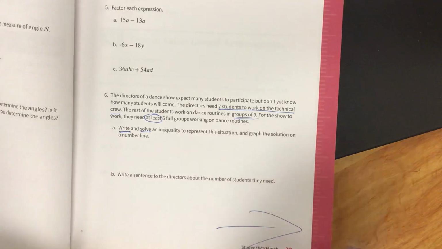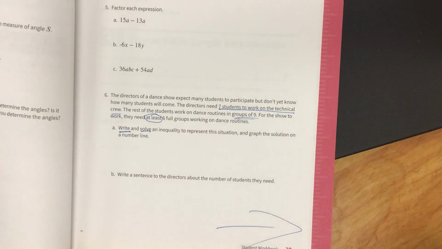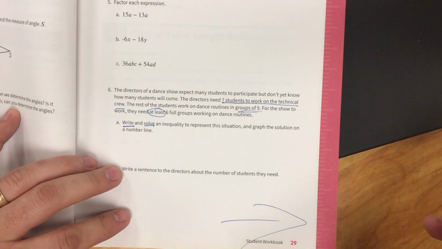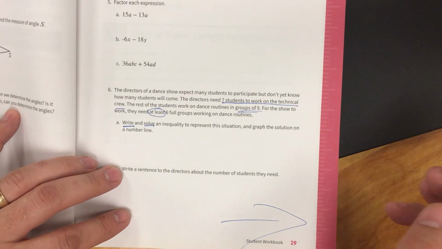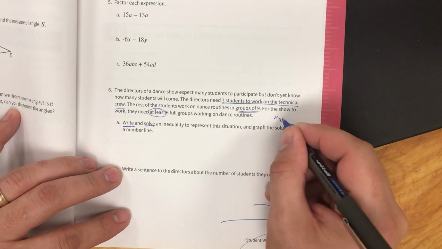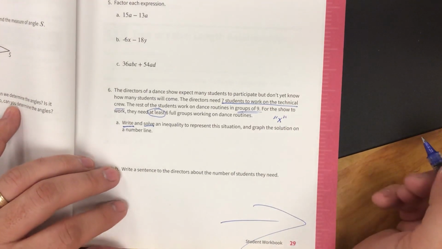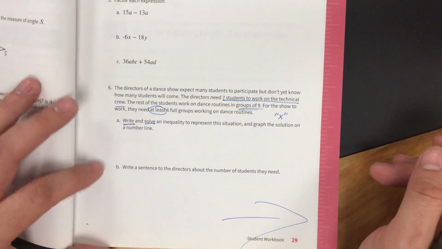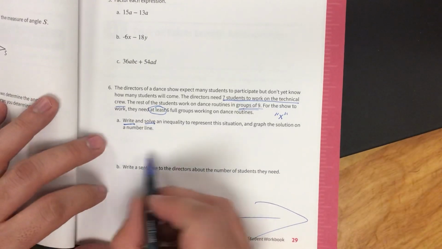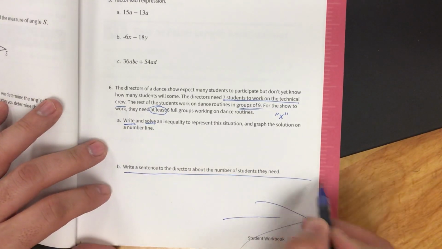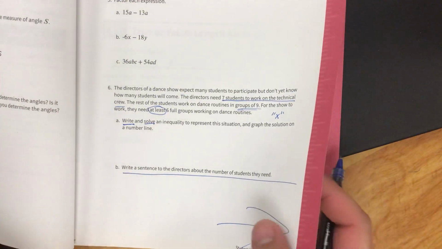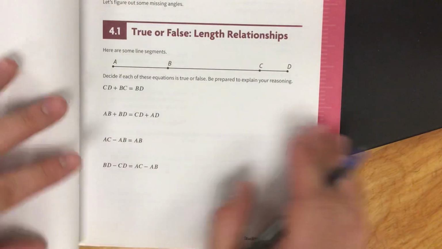At least 6 full groups, yeah, so that should be all the information there I think we need. And let's all use the letter X as a variable in that one. So we will go over that, but again, I want you to try it. Okay, and then once you have your solution, see if you can write a sentence of how many students you will need if you are the director.